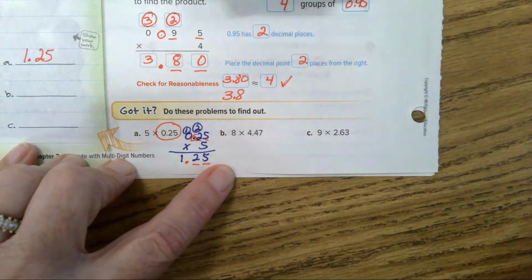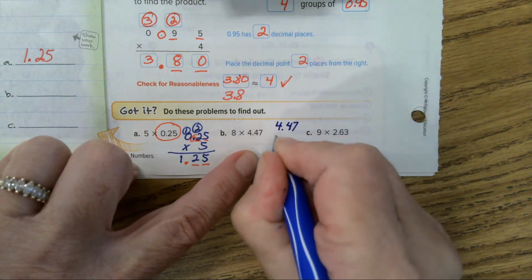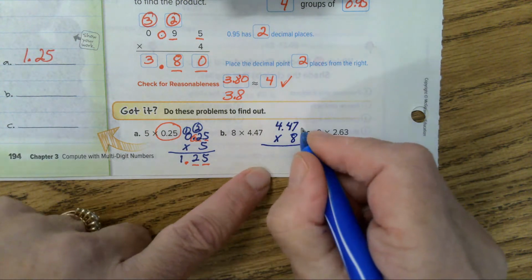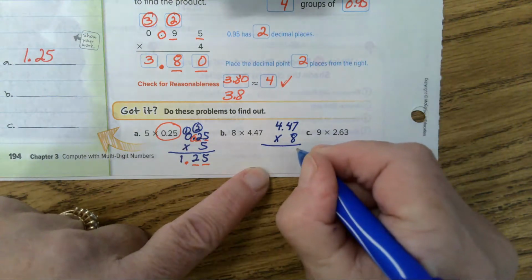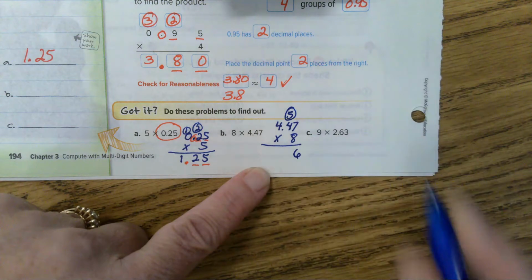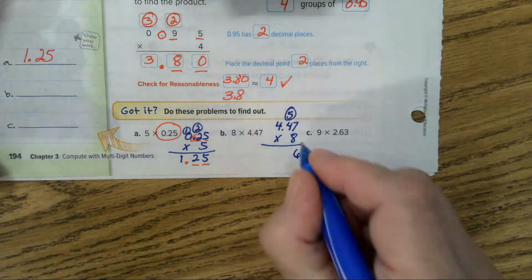4 and 47 hundredths is my first number, times 8. Here we go. 8 times 7 is 56. Put down a 6, carry a 5. 8 times 4 is 32, plus 5 is 37.